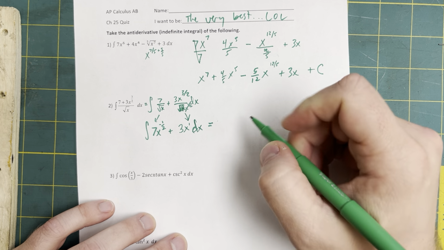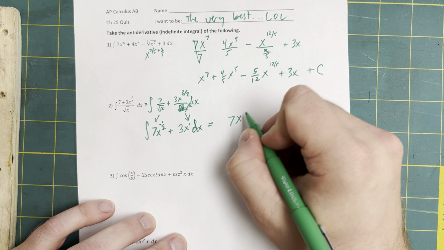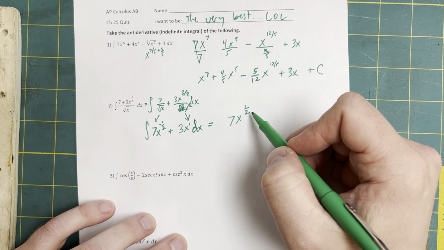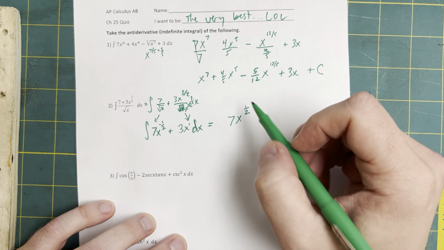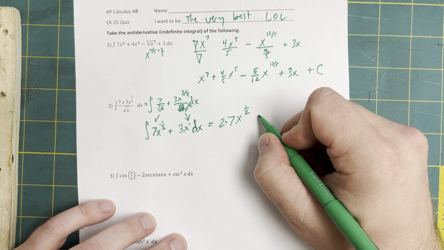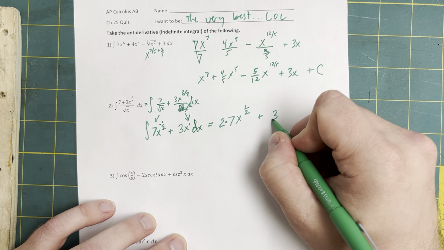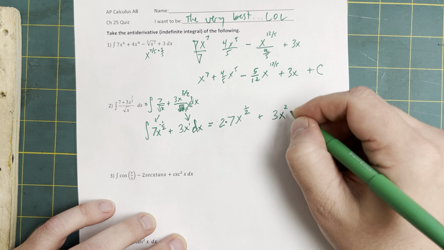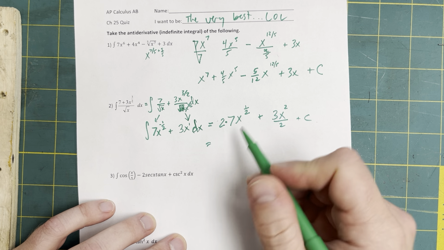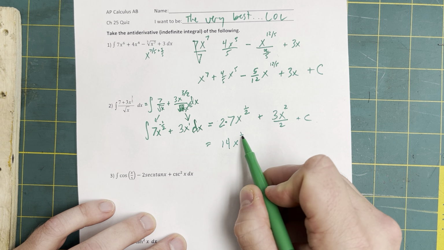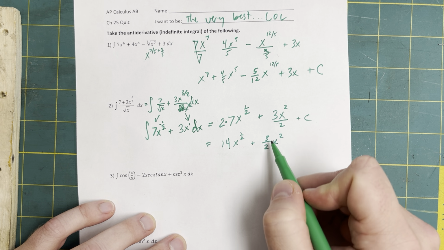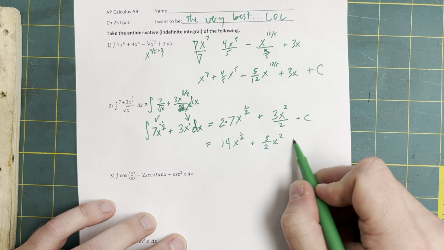Now when I integrate it, we get our 7x to the 1/2, because negative 1/2 plus 1 brings us up to 1/2. And then we divide by the 1/2, which is 2 over 1 times that. And same thing here, 3x, we add 1 to the exponent, 2/2. So 2 times 7 is 14, x to the 1/2, plus 3x squared over 2 or 3/2 x squared. Those are identical.